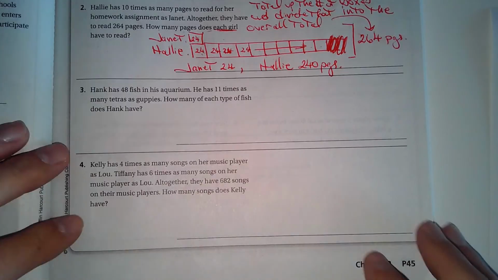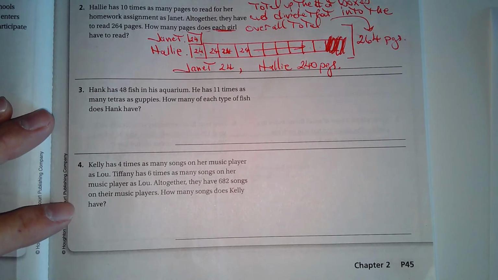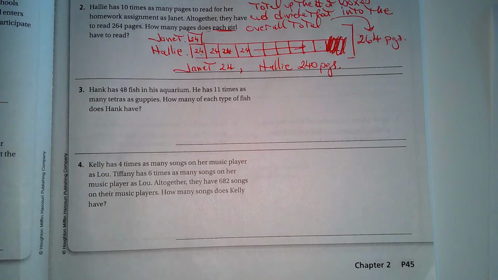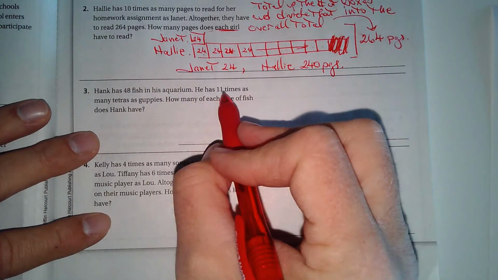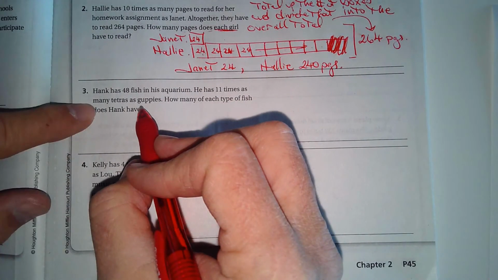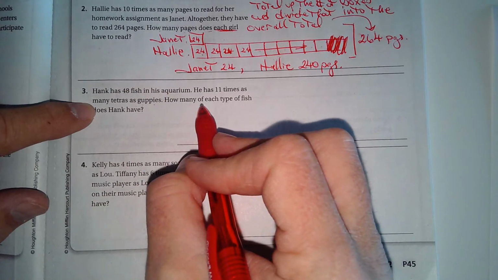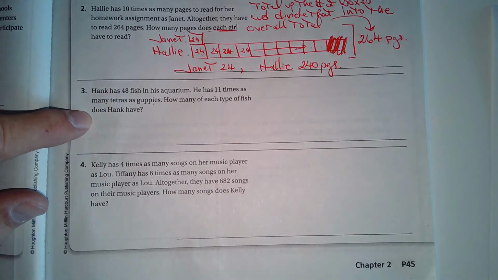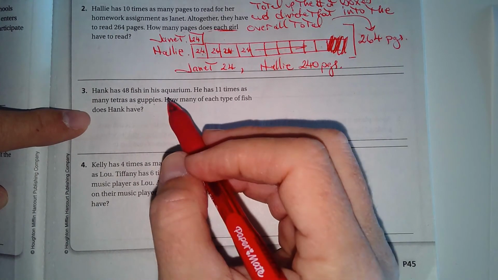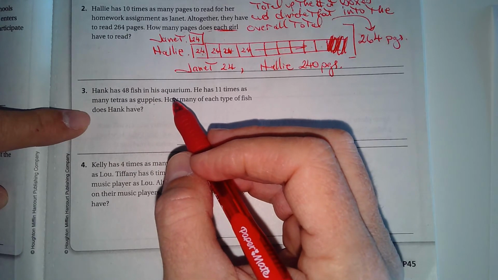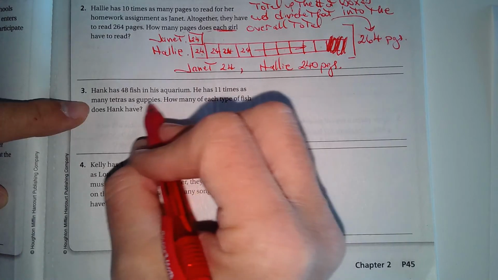Yeah? All right. So Hank, let's see here. Hank has 48 fish in his aquarium. He has 11 times as many tetras as guppies. How many of each type of fish does Hank have? Okay, well, this isn't involving two people. It's just Hank. But it's involving two types of fish. Okay? So it says he has 11 times as many tetras as guppies.